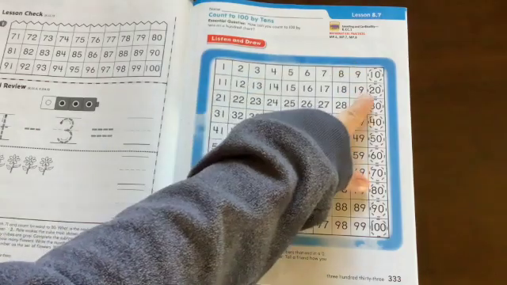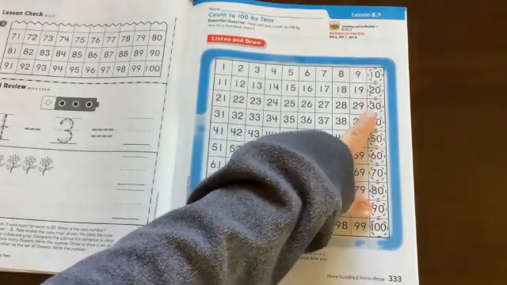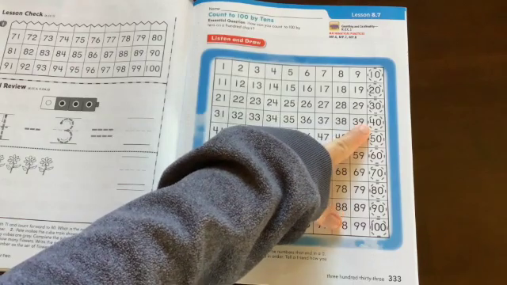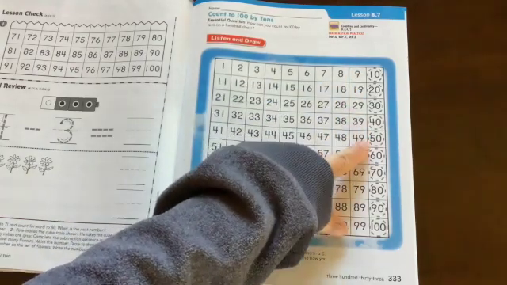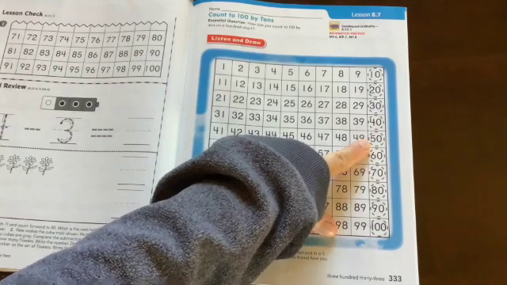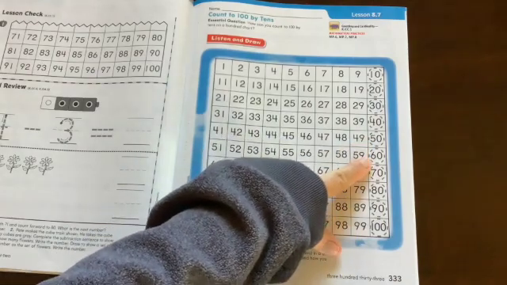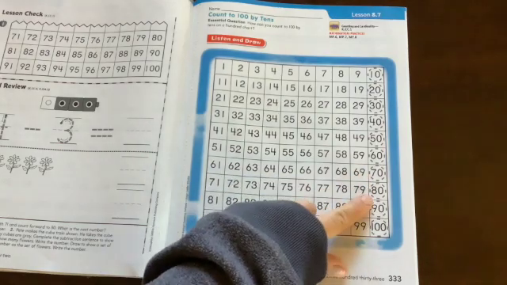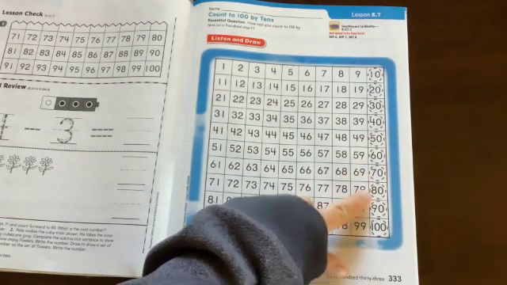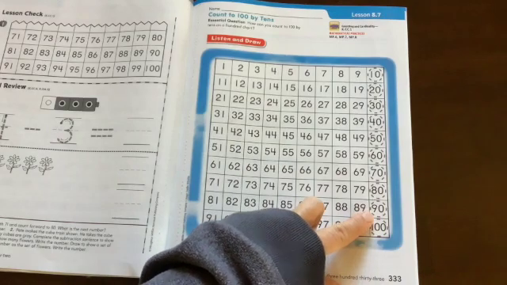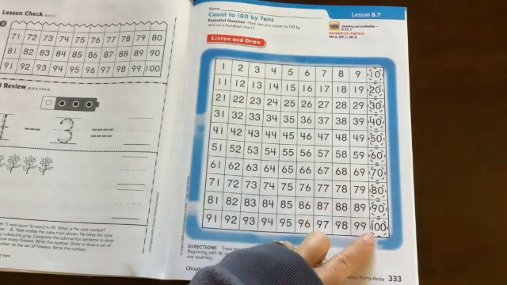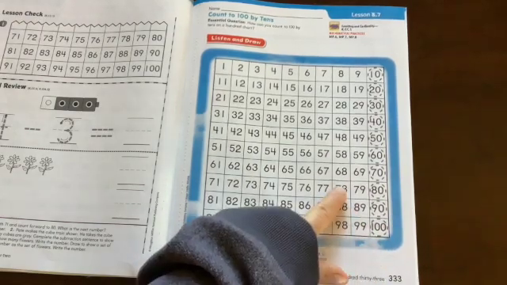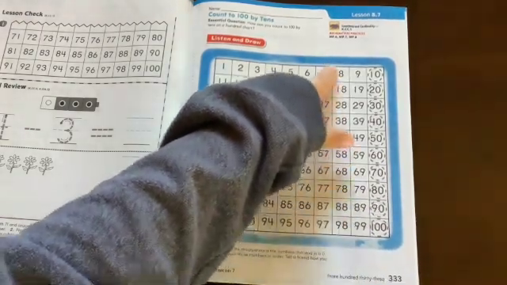One group of 10, two groups of 10, 30 is 3 groups of 10, 40 is 4 groups of 10, 50 is 5 groups of 10, 60 is 6 groups of 10, 70, 7 groups of 10, 80, 8 groups of 10, 90, 9 groups of 10, and 100 is 10 groups of 10. 1, 2, 3, 4, 5, 6, 7, 8, 9, 10.